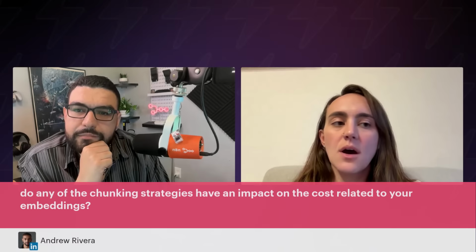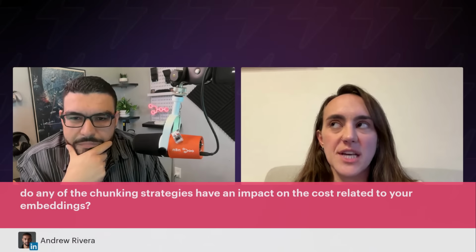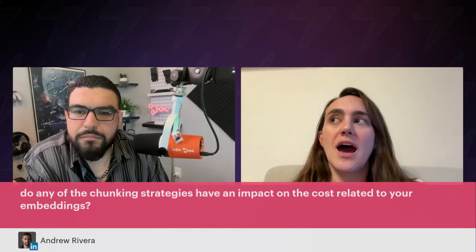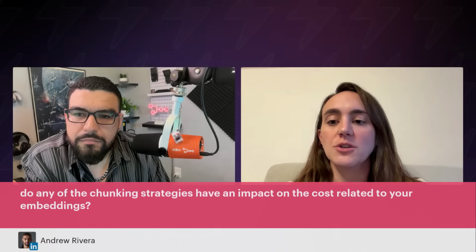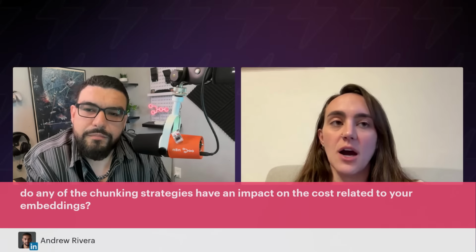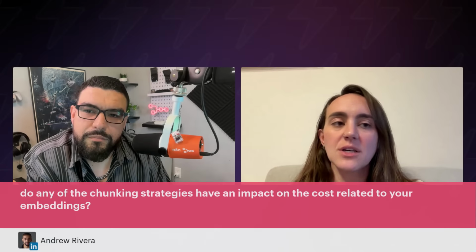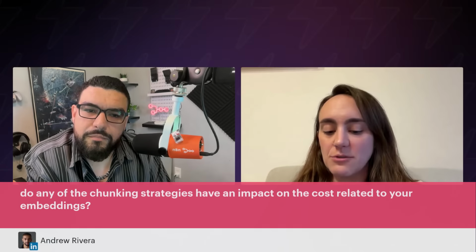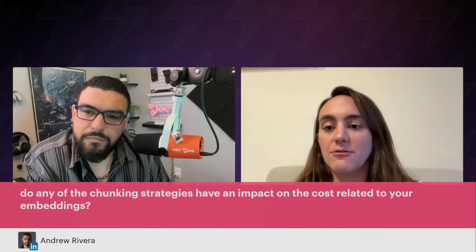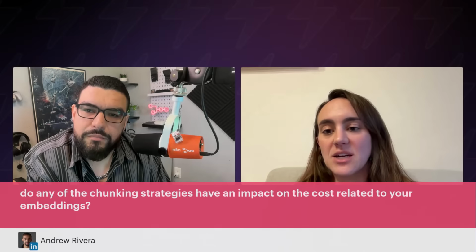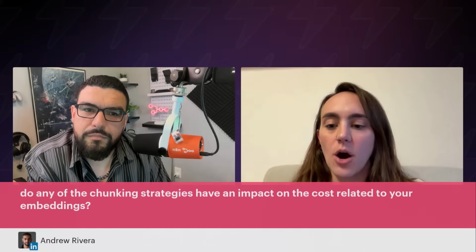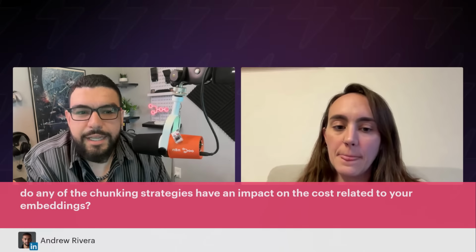So my instinct is I want to say that no, it wouldn't have an impact on the cost, but it could have an impact on the cost of storage. If you're using a vector database, like a paid option, or even something free locally hosted, if you have more chunks, you're going to have more embeddings. So the database is going to be fuller, so there is probably a cost there. Makes total sense.